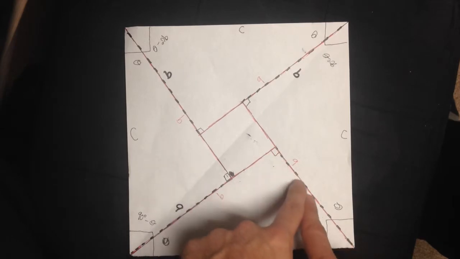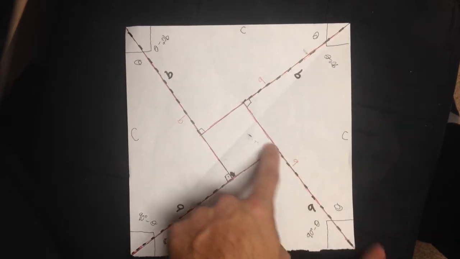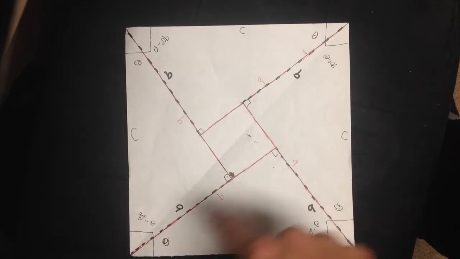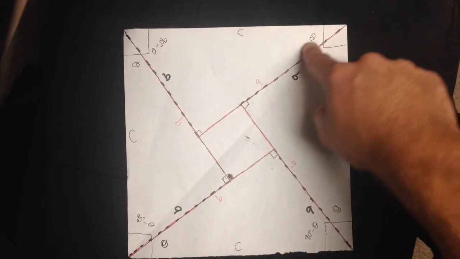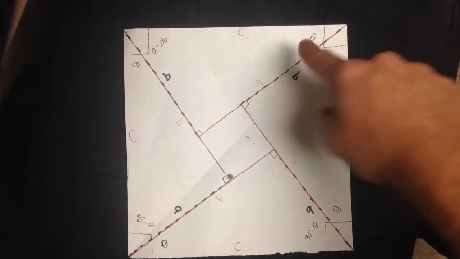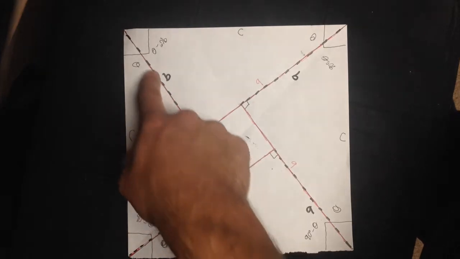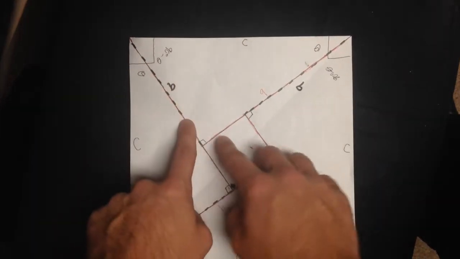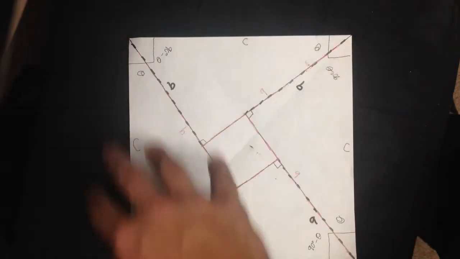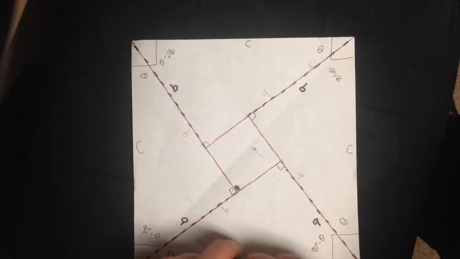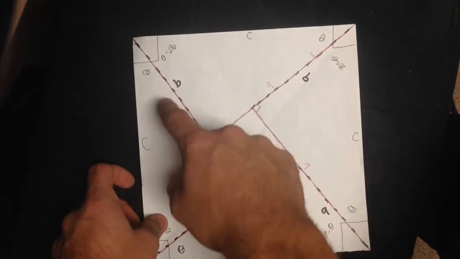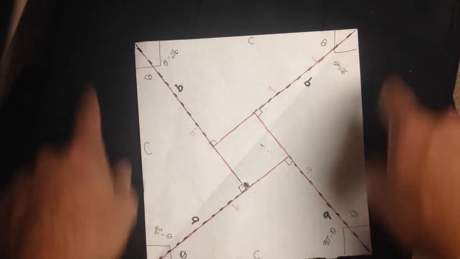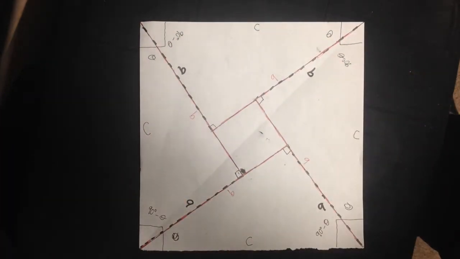Another side length A, the dotted line right here, here's a side length B, and here's a C, and that is for this triangle right here. Another side length A dotted right here, A, B, C, here's one triangle, and then a dotted line right here for side length A, and so that is A, B, and C. So there's four triangles on here, and I also apologize, some of these A's look like B's, but the dotted lines are A's, red lines are B's, and the outside lengths are the C's, or the hypotenuses.